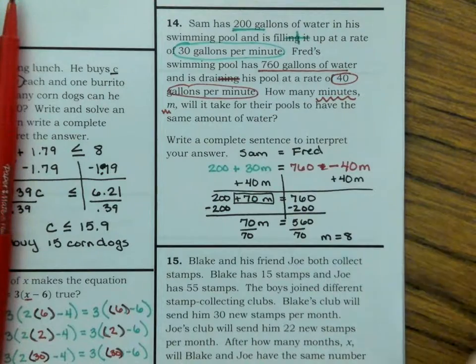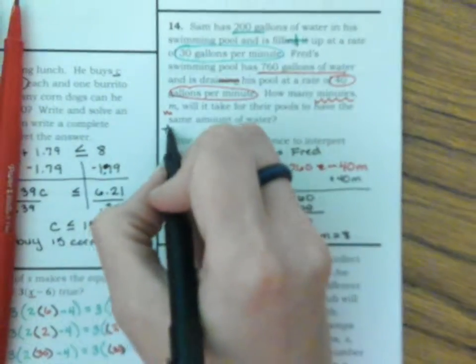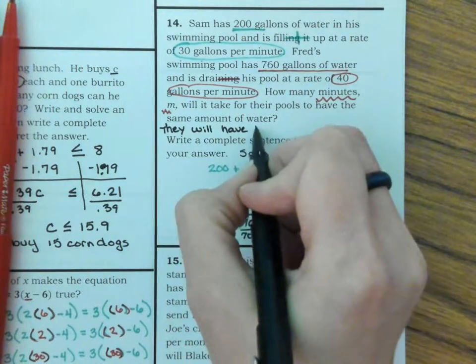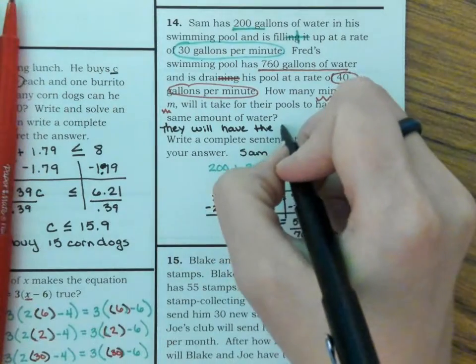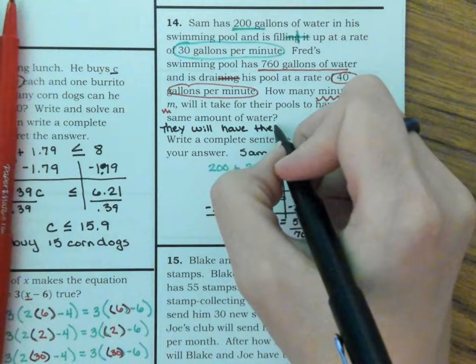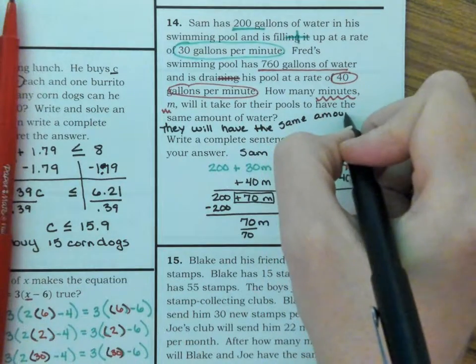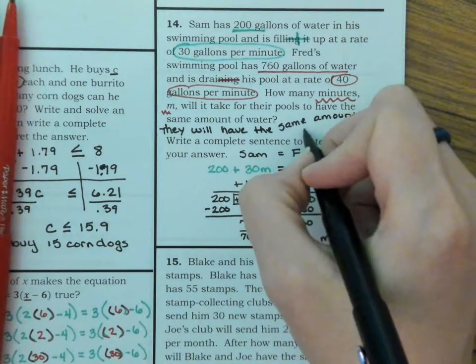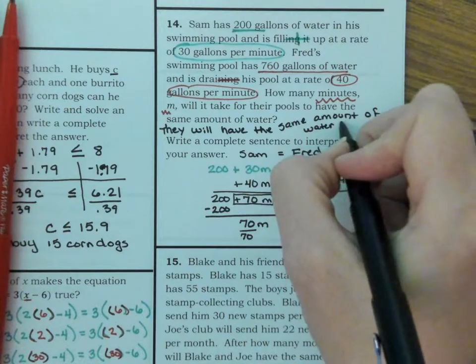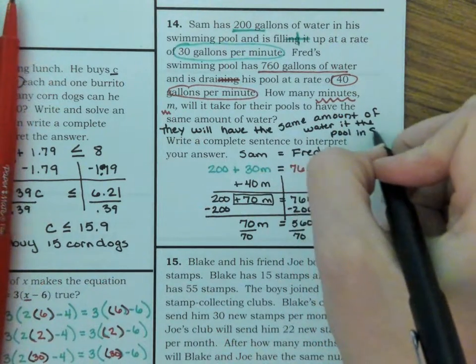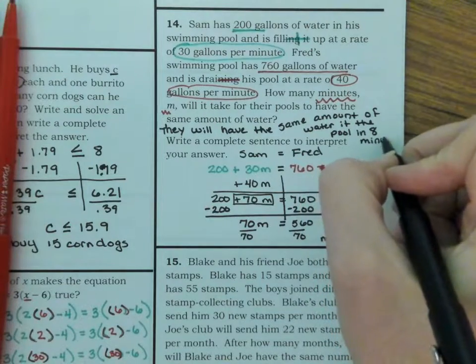So what does that mean? Well, remember, M is the number of minutes. So they will have the same amount of water in the pool in 8 minutes. That's very important.